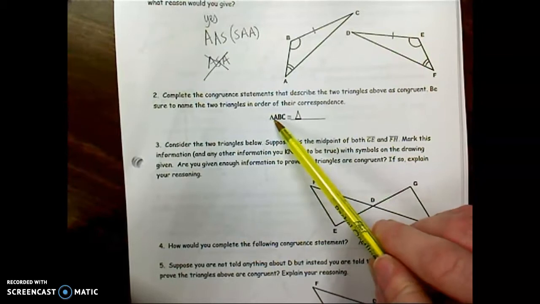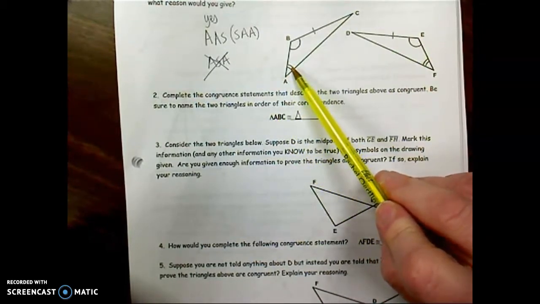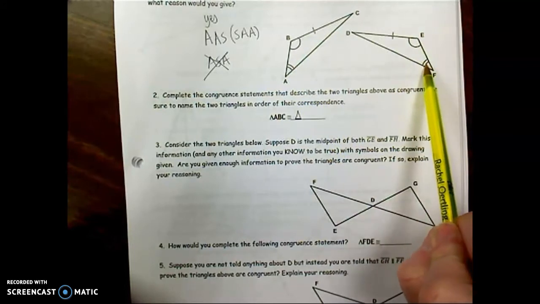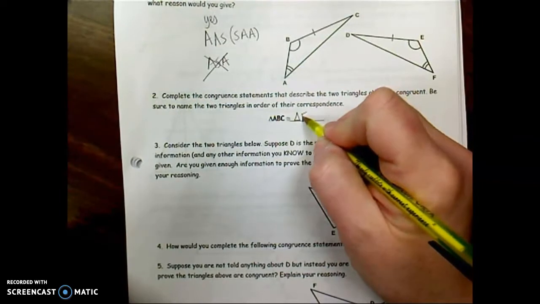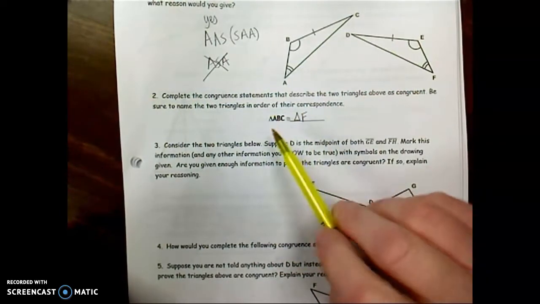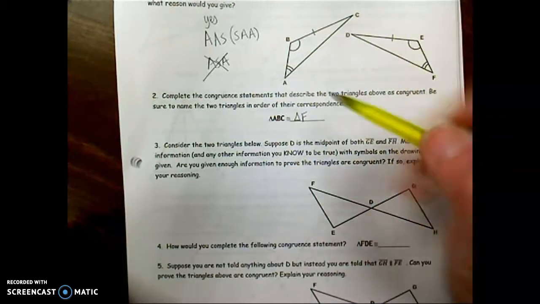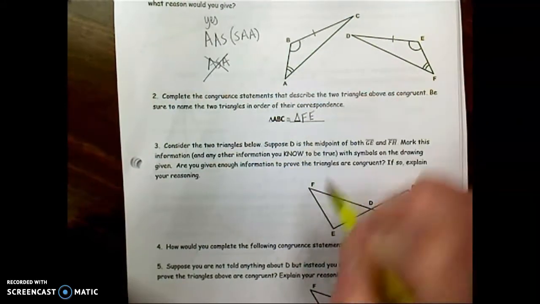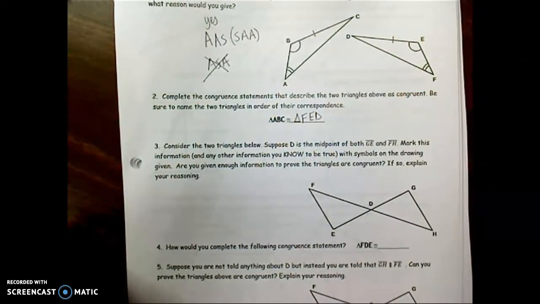So when we look at the order of ABC, angle A is the angle with 2 arcs in it. So I'm going to look over here for the angle with 2 arcs in it, and that's going to be the first letter of this triangle name. So it would be F. B in the first triangle has 1 arc. 1 arc goes with E in the second triangle. So obviously there's only one other vertex to use in the naming of the second triangle. So it would be triangle FED.